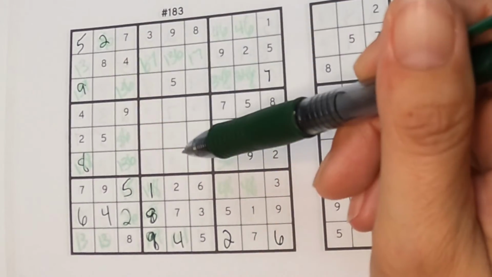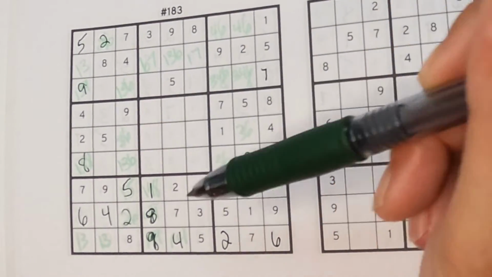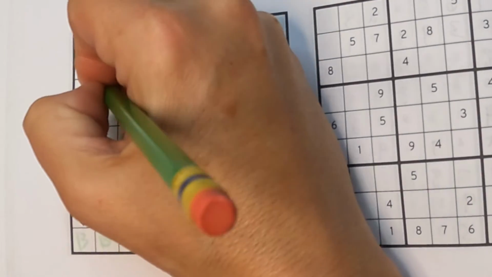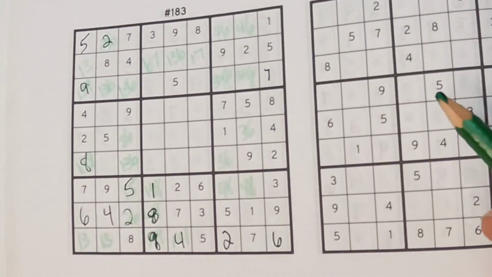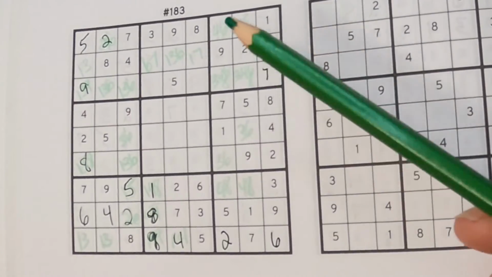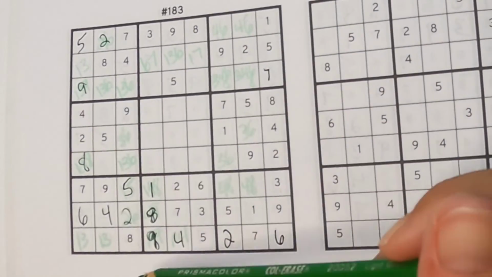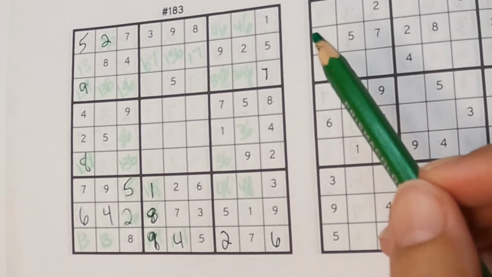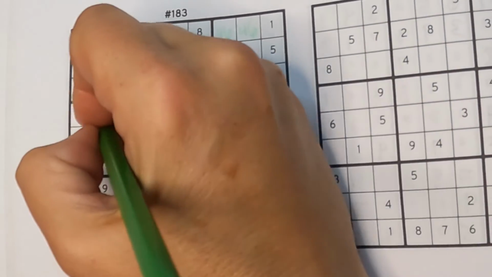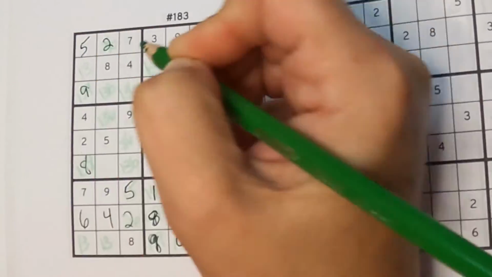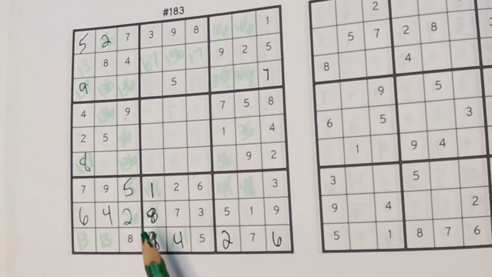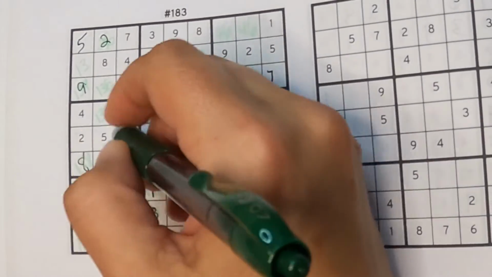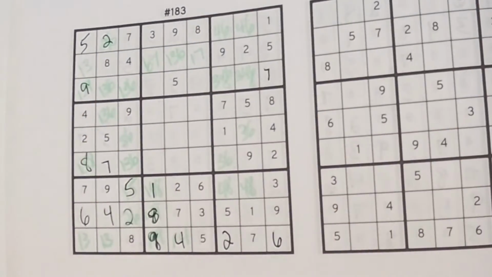And for this box, we're missing 1, 3, and 6. And I don't see any help. So 1, 3, 6. For this box, we're missing 1, 3, 6, and 7. We've got a 7 here, so 1, 3, 6. And no help here, but the only place the 7 can be in this box is here.